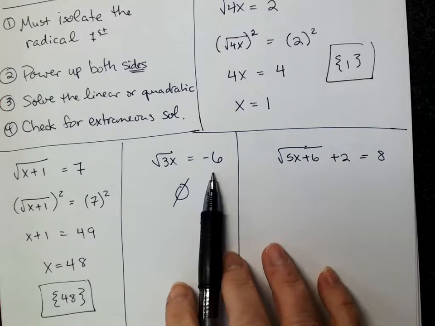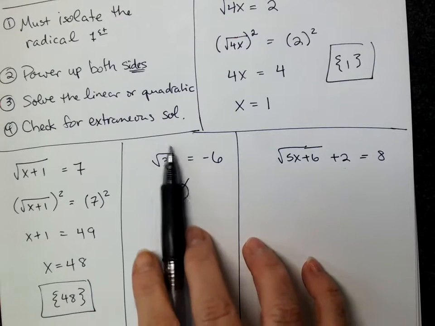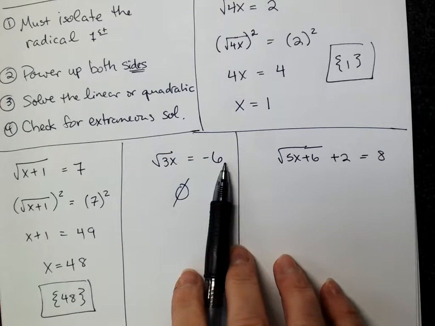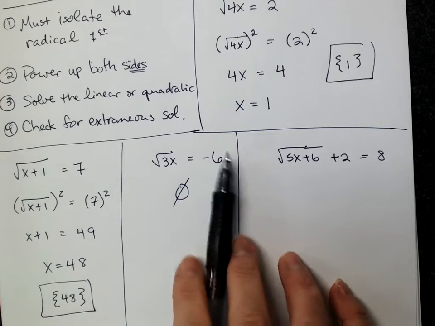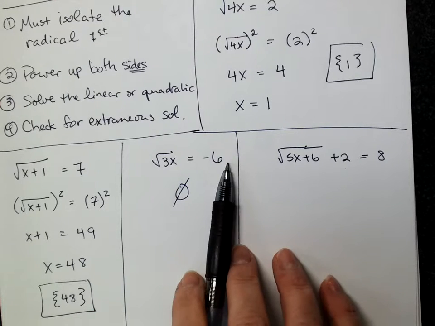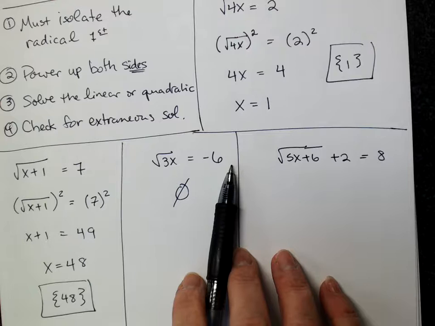Now you can't make that decision until you are all isolated. Nothing but the radical on the left and the number, whatever else there is, on the right. Okay? Now if you have a negative number over here but there's also an x, then you wouldn't say null because the x might change things. But right now it's just a number. If it's just a number and it's negative, that's not possible. And especially on Tuesday we'll look at some where we have x's on the other side too, and you'll see some in the homework.